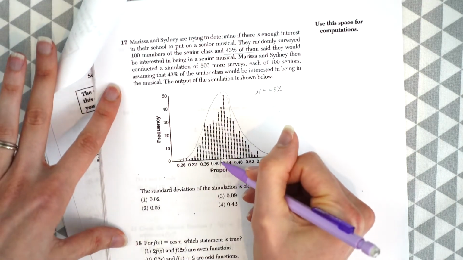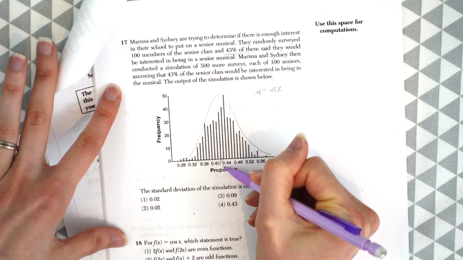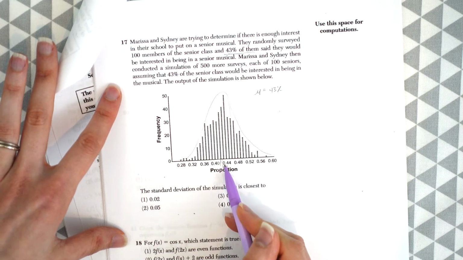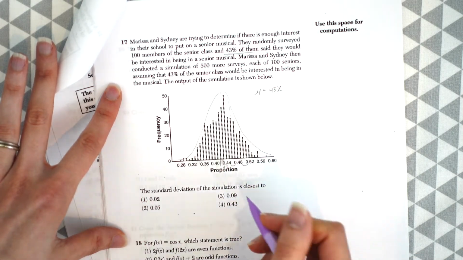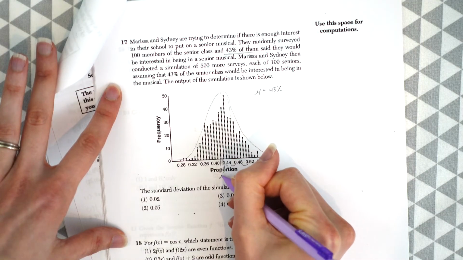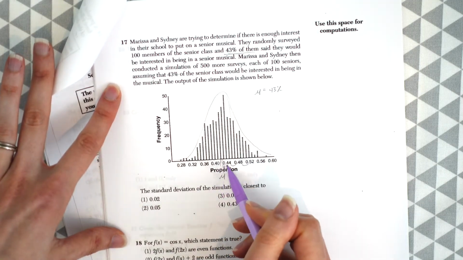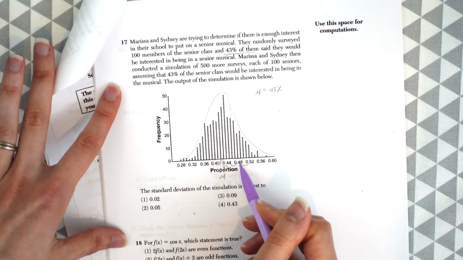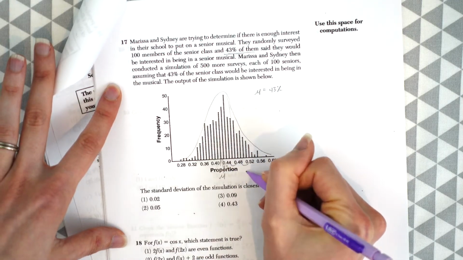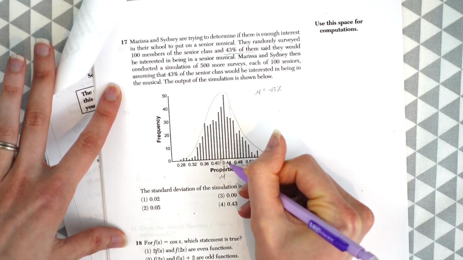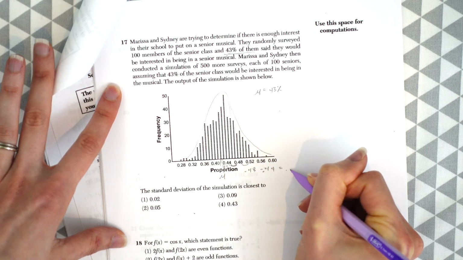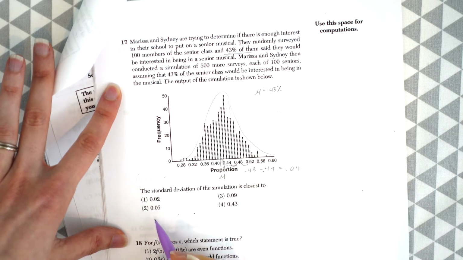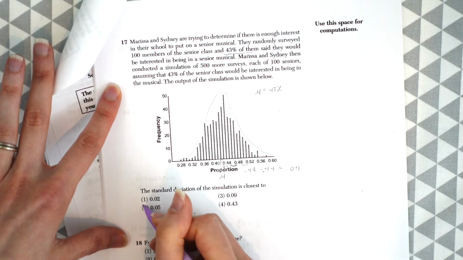So if 0.43 is over here, the distance between each of these is evenly spaced about the mean. If you look at the distance between each of these values, 0.48 minus 0.44, what's the difference here? This is going to be about 0.04 or 0.05, which is choice number 2.